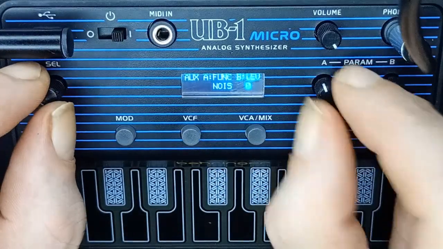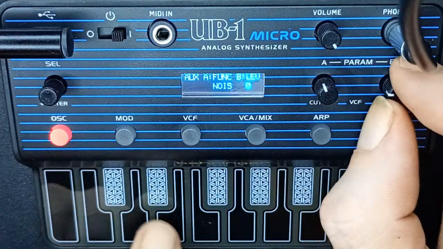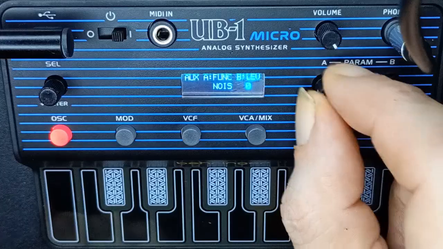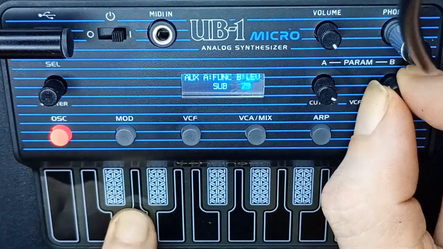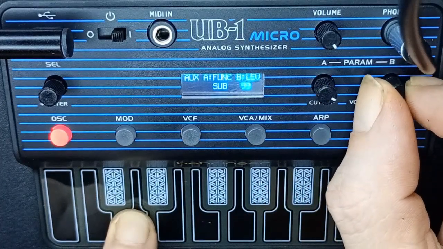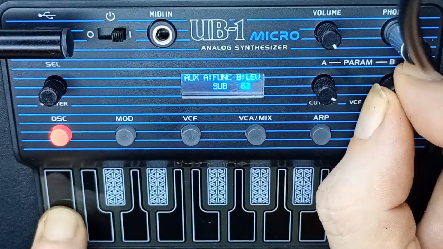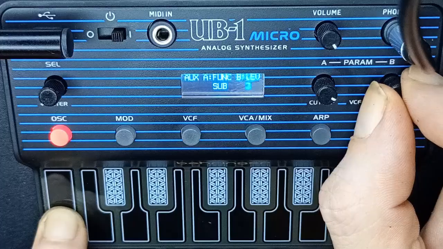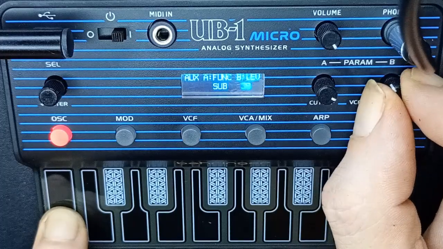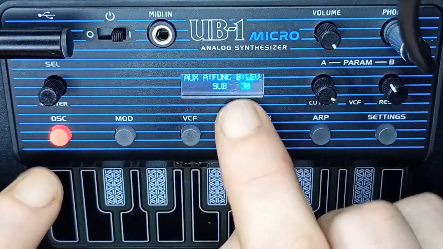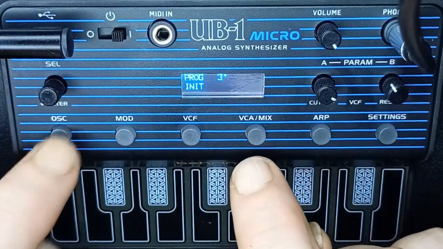Then if we come in, we'll go to our noise. And then we'll change this to sub. And the sub oscillator is controlled by oscillator 1.